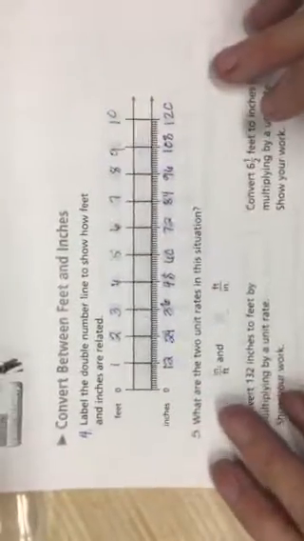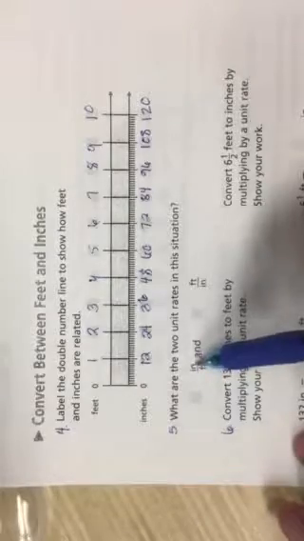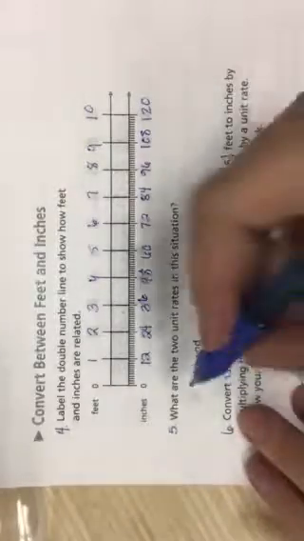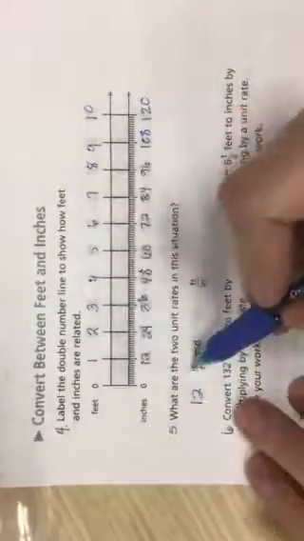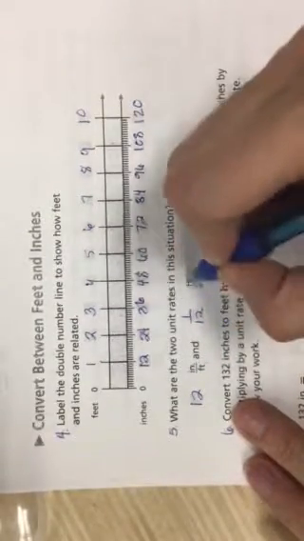Sorry about the interruption. So here's our double number line all filled out. So let's come down here to look at what the two unit rates are in this situation. Well, remember this is inches per feet. So we can say there are 12 inches per feet and 1/12 feet per inches.